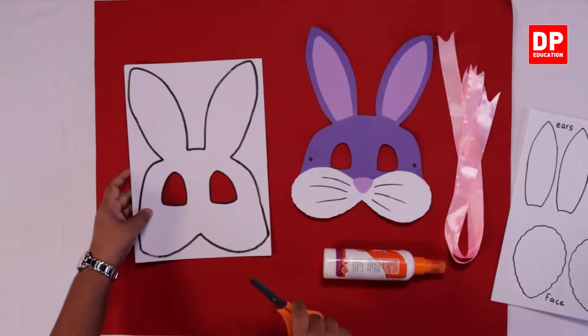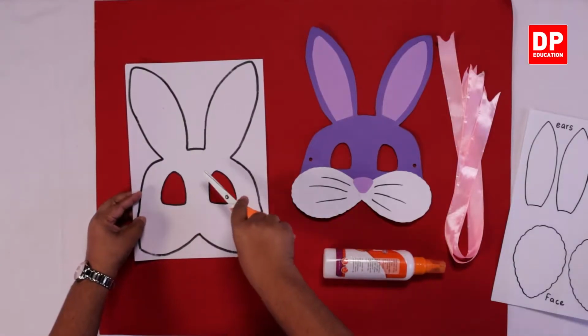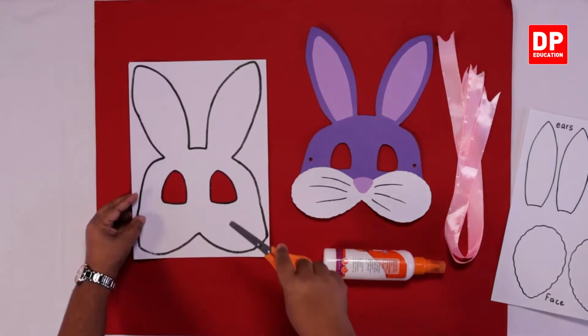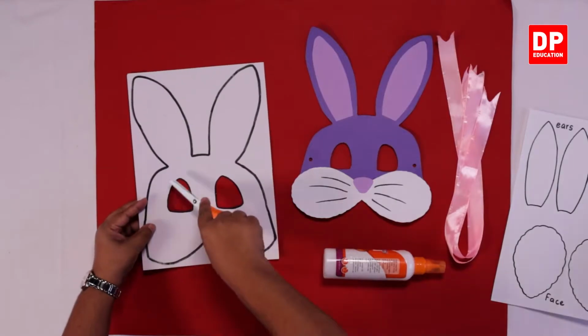on the bristle board as well. So I have cut it out.